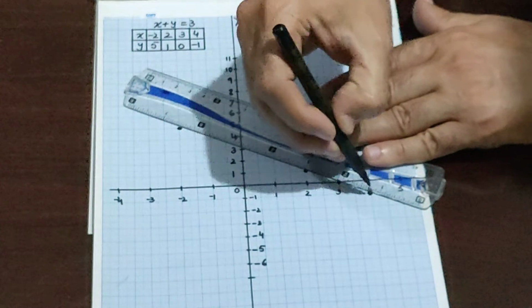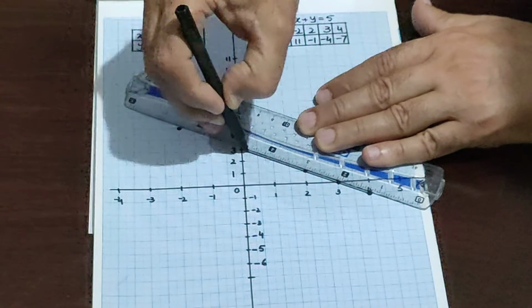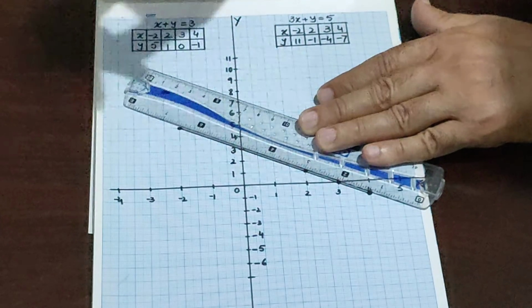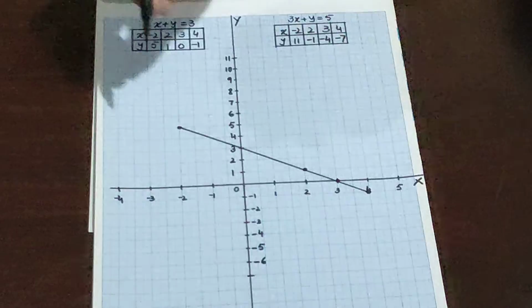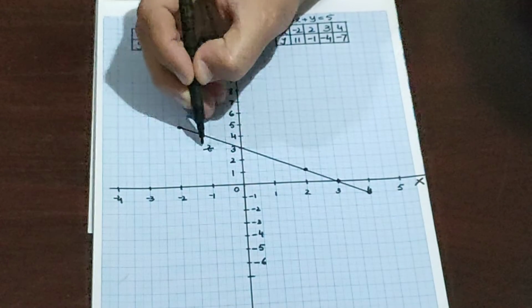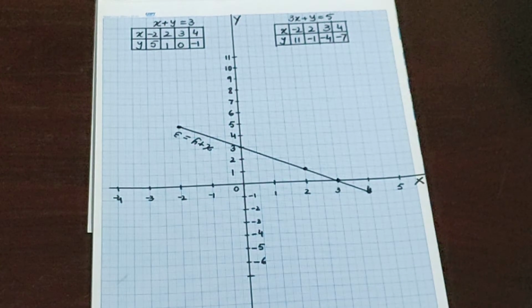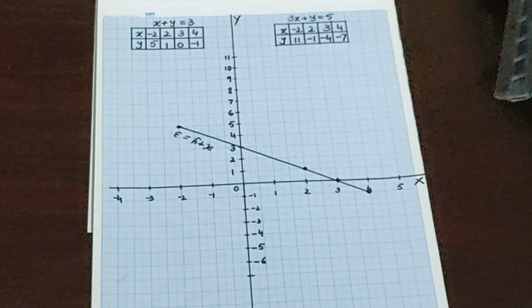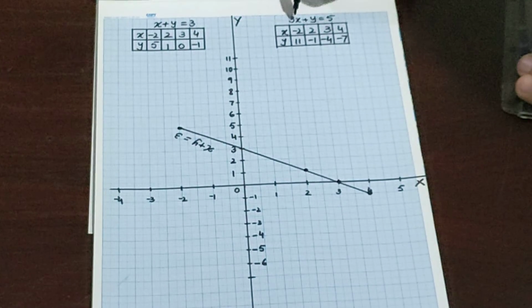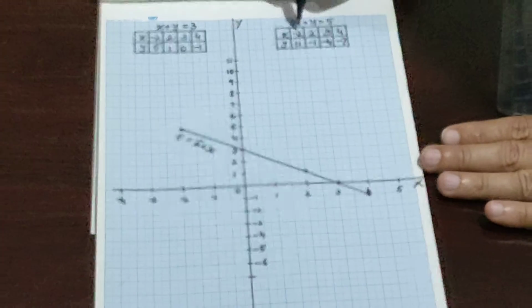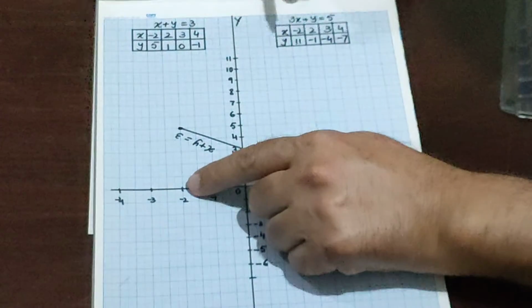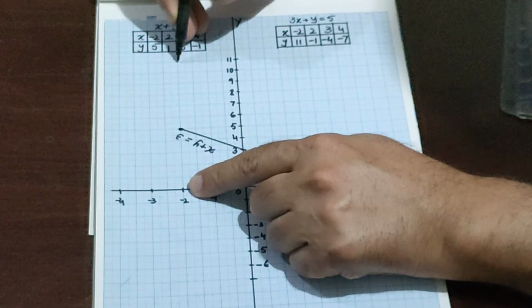Joining them carefully. Okay, so this is the line for the equation x plus y is equal to 3. Now the second equation. The values are x is minus 2 and y is 11, so this is the point.